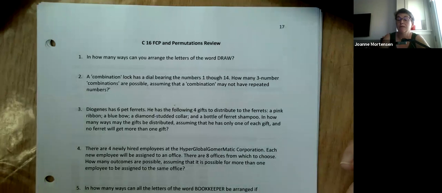And you can remember with permutation, you can use a formula or you can use your calculator. Anyway, let's get started.